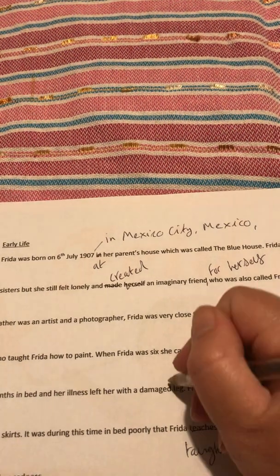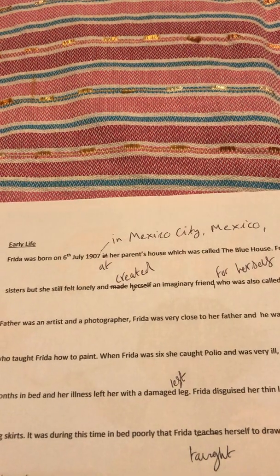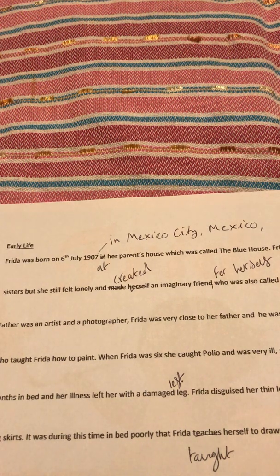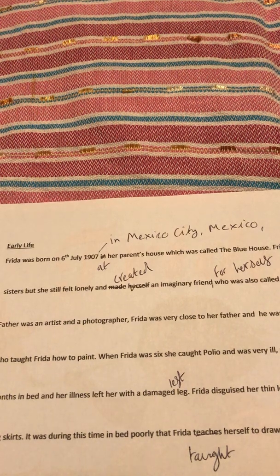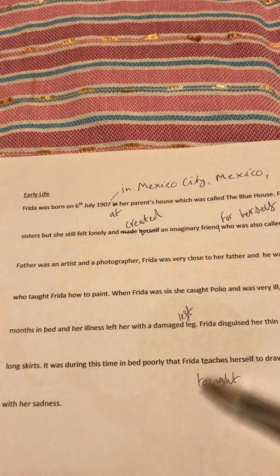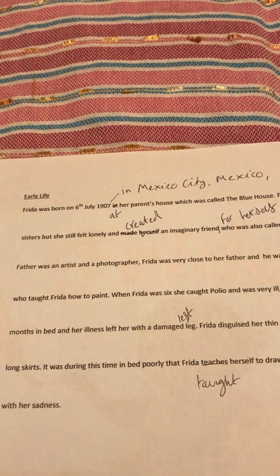Do I want to put... I might put left in there. Left leg. Frida disguised her thin leg by wearing skirts. It was during this time in bed poorly that Frida taught herself how to draw, and it helped her with her sadness. Don't know whether I want to move those sentences around, because I've jumped into after she was better, and then I'm talking about her being poorly again.